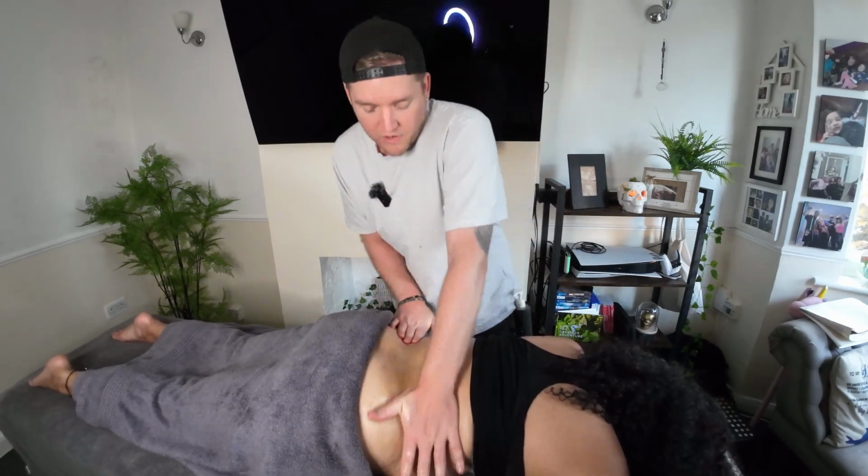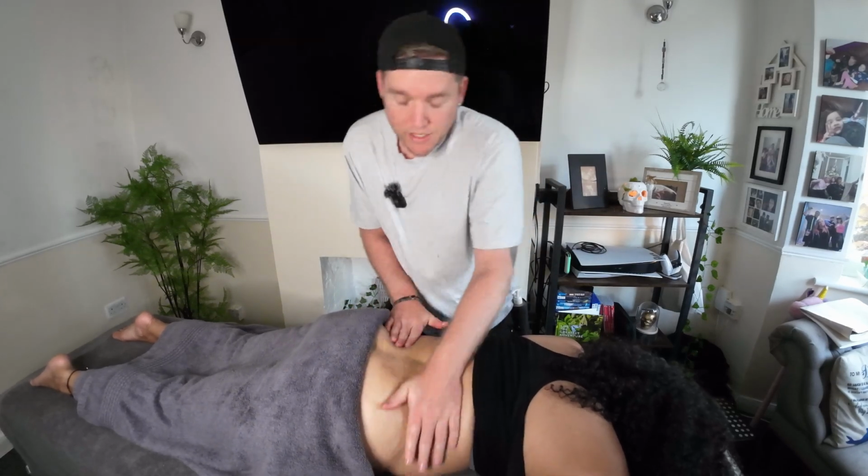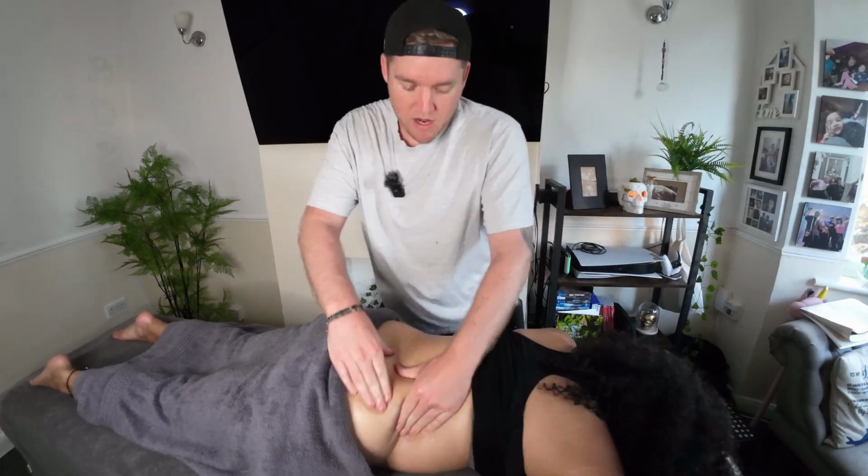Today we're going to be looking at sciatica. One of the first things we need to be able to do is distinguish between whether it's muscular or whether it's skeletal. So that's where obviously your assessment's going to come in.